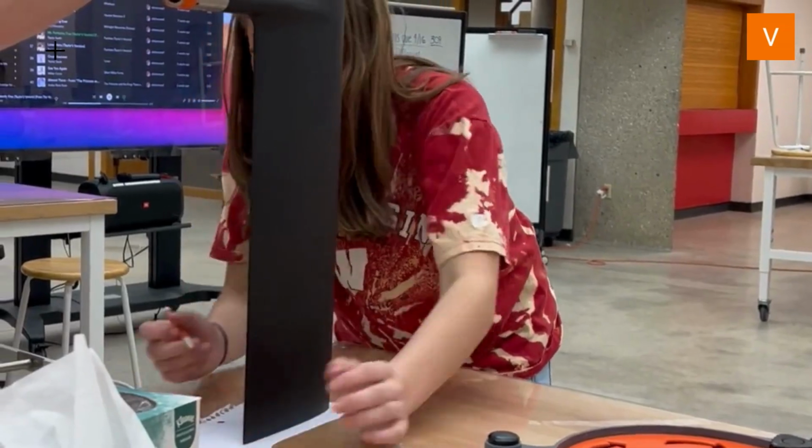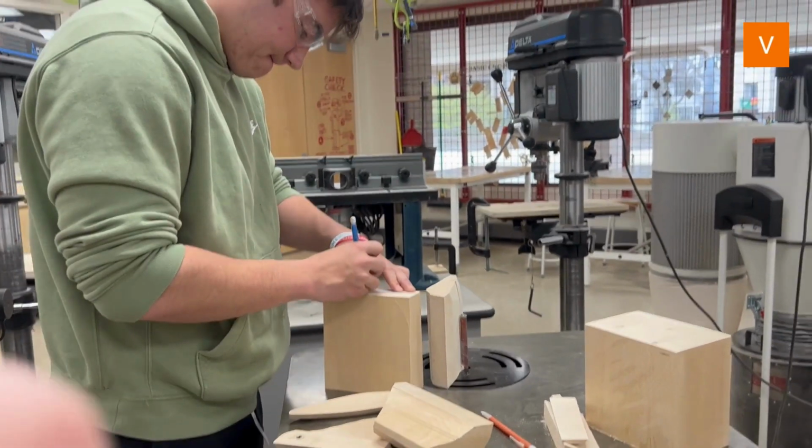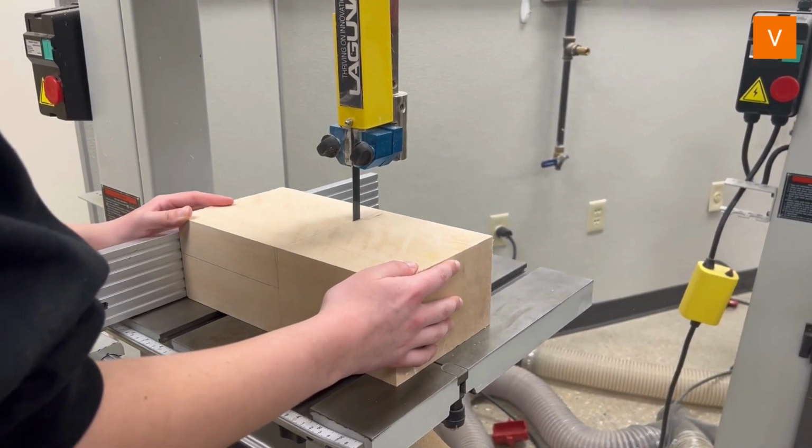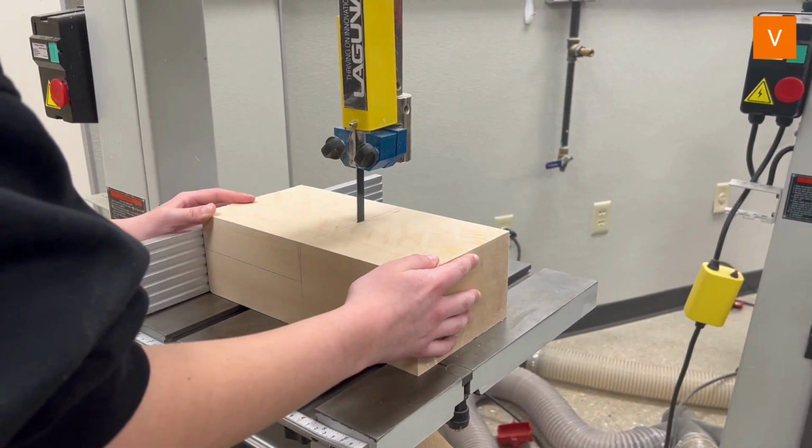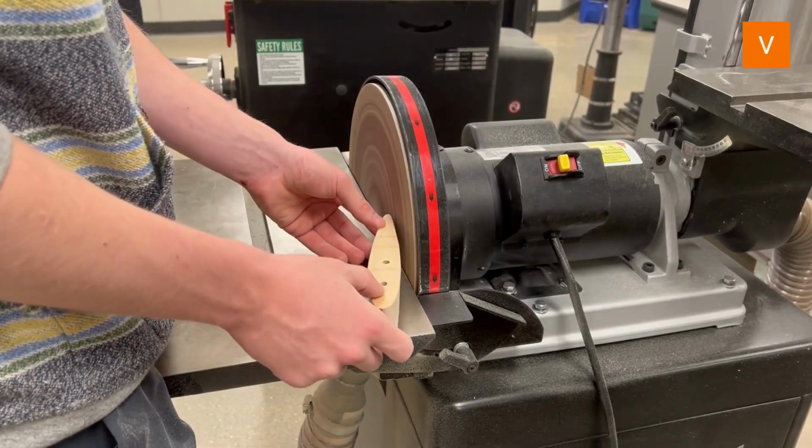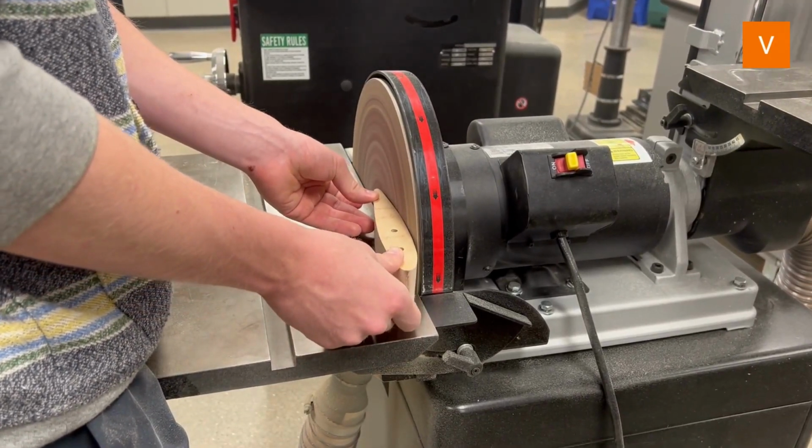To fabricate the winglet, first the design was marked on basswood to indicate where to cut. Then the wood was cut into blocks using a bandsaw, and the rough shape of the winglet and attachment piece was created. The attachment piece and the wingtip piece were shaped to the correct shape using an orbital sander and belt sander.